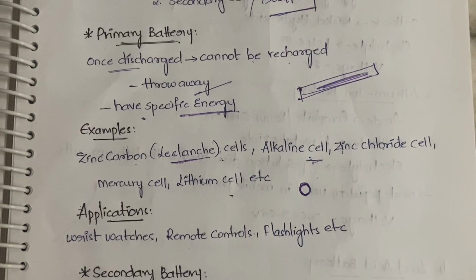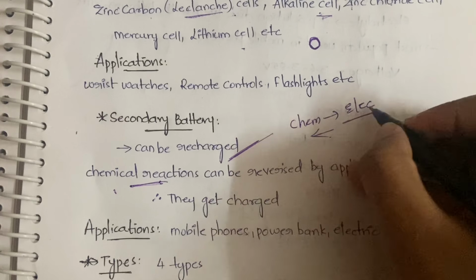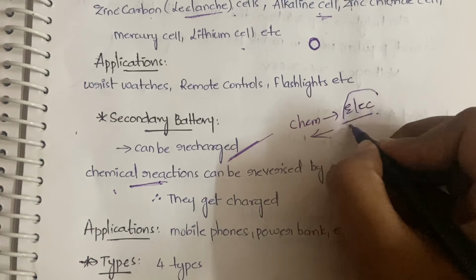You are converting chemical energy into electrical energy, right? So you can reverse it, that is, you can convert electrical energy into chemical energy. How? By applying some voltage, that is, by passing some current. You plug in a charger or power bank or wireless charger, whatever you are using, you are providing some voltage and some current, right? So because of that current, they get charged.